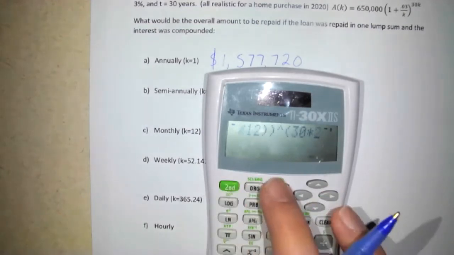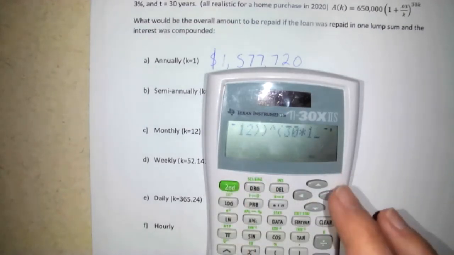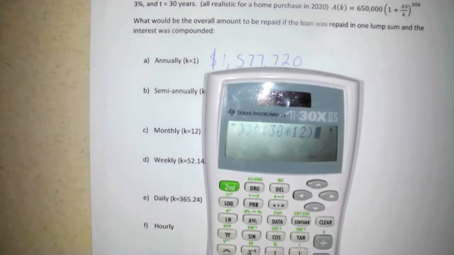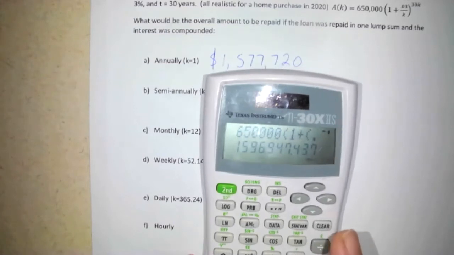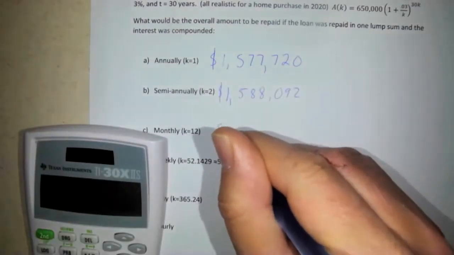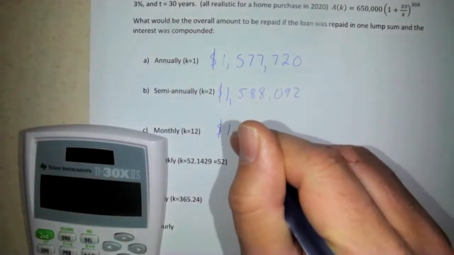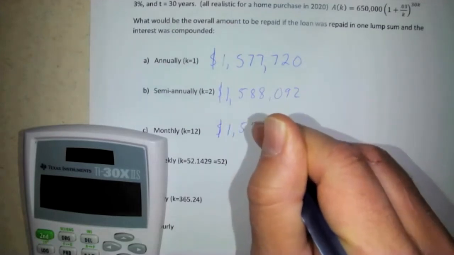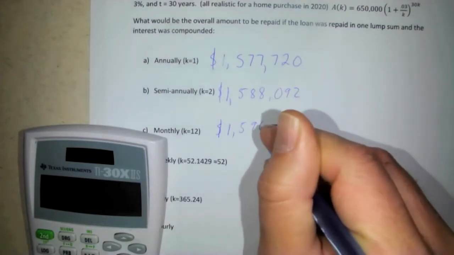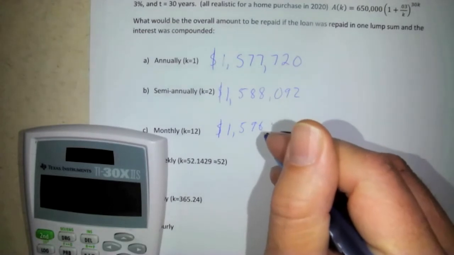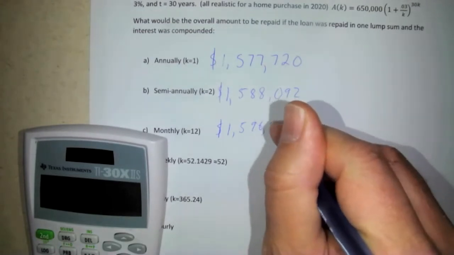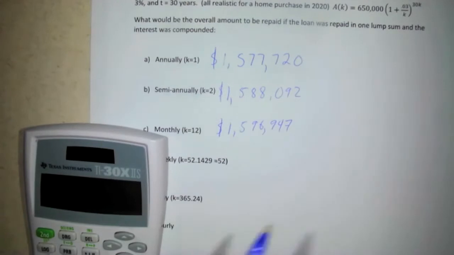And again, second insert, 12. If I don't do the insert button, it'll just overwrite the 2, and I'll lose a lot of stuff. All right, and this time we are at 1,596,596.947.